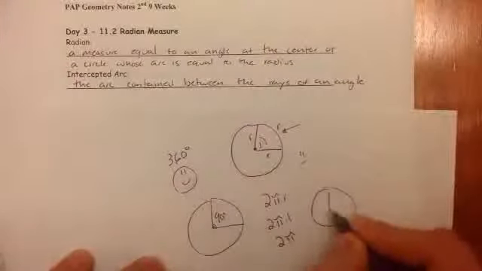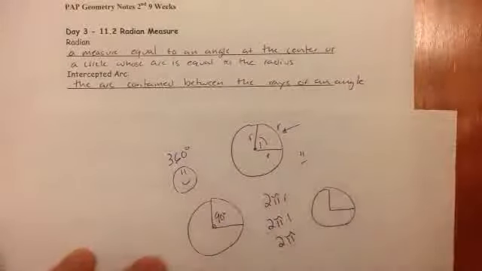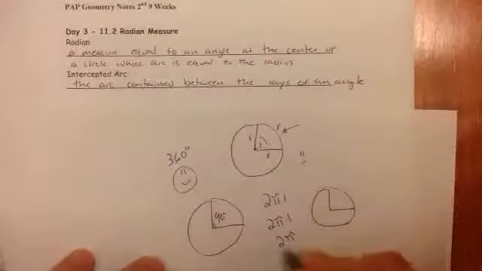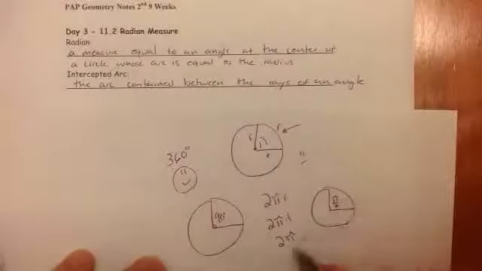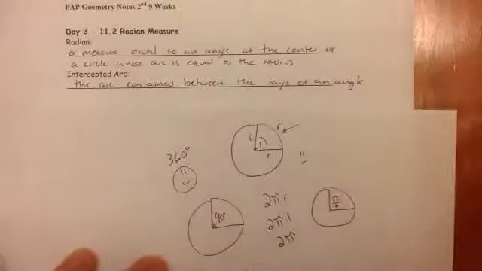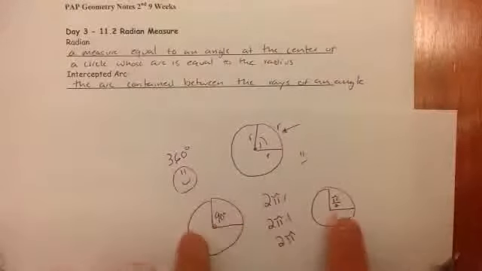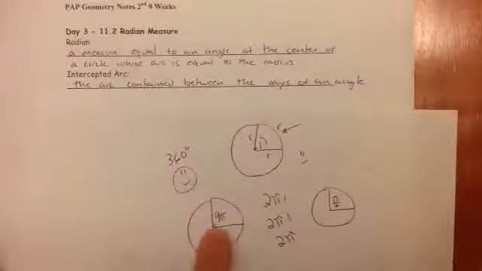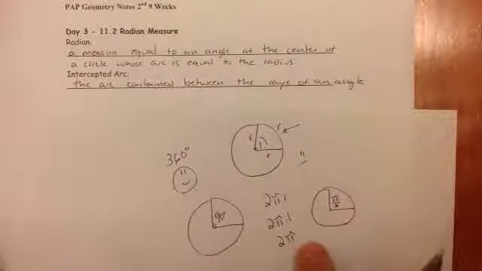The same thing is true if I measure in radians. 2 pi is the entirety of what's necessary to make a circle. A fourth of that, dividing this by 4, will leave me with pi over 2. So this is just a portion of my entire circle, which would be 2 pi. It's a fourth of it, so pi over 2. So pi over 2 and 90 are the same measure. One is in degrees out of a total of 360. One is in radians out of a total of 2 pi for the entire circle. And that's really just about it for that.